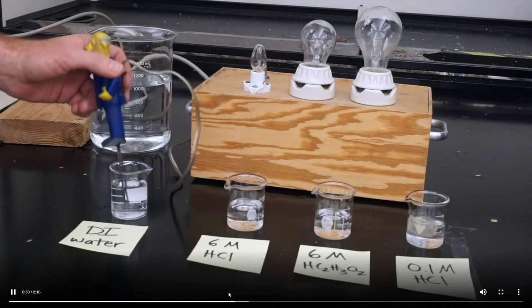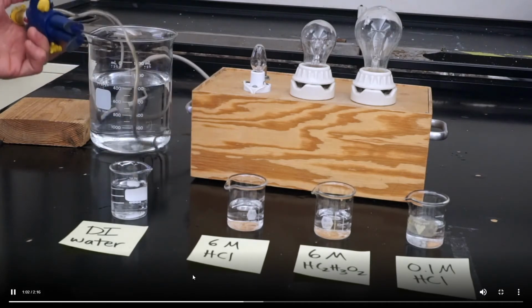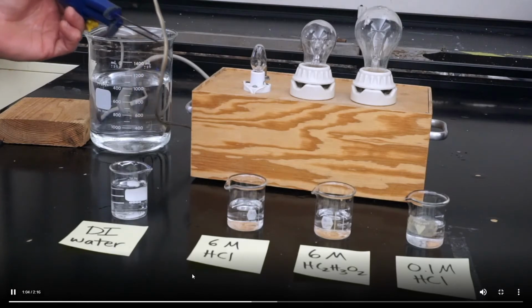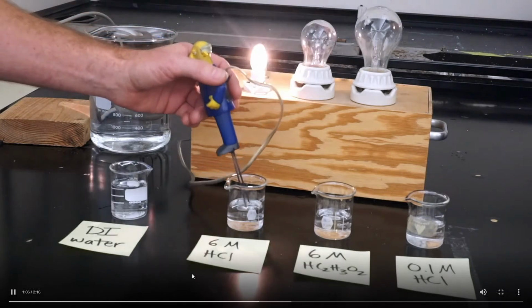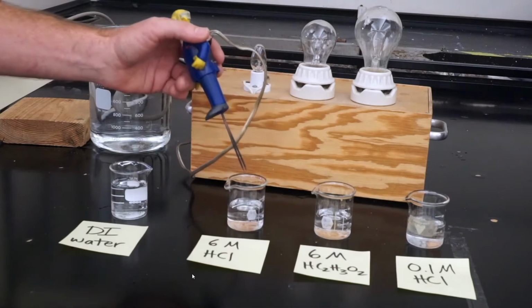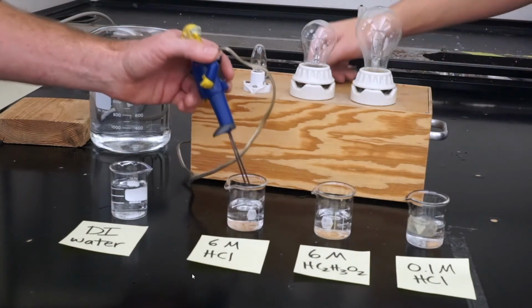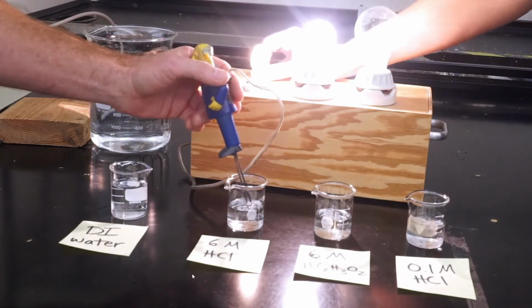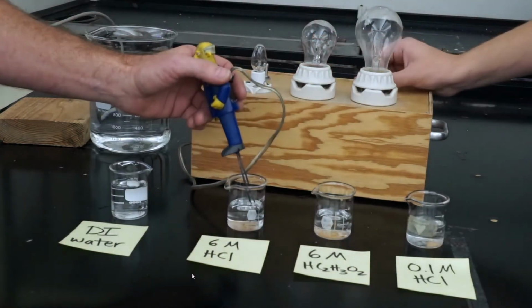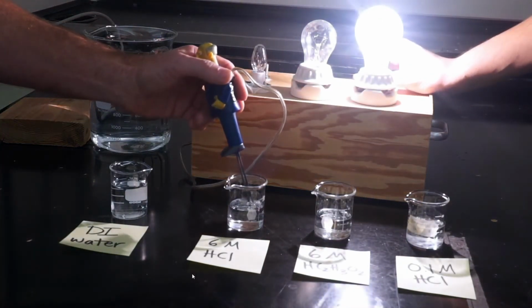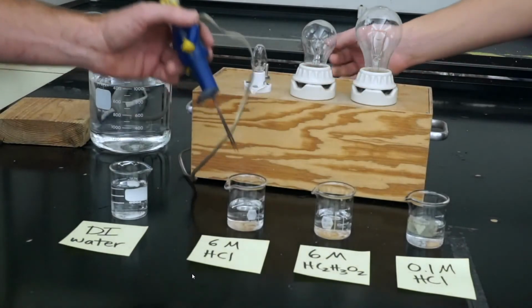So tap water, as we know, or DI water, as we know, does not have conductivity. Let's take a look at hydrochloric acid. Definitely a small amount. Definitely a medium amount. And definitely a large amount. So ions are present there. A lot of ions.